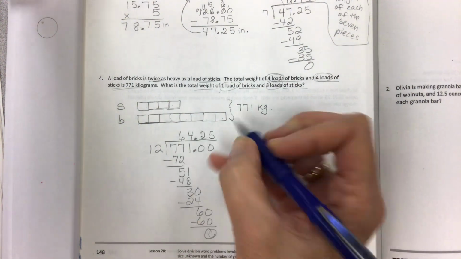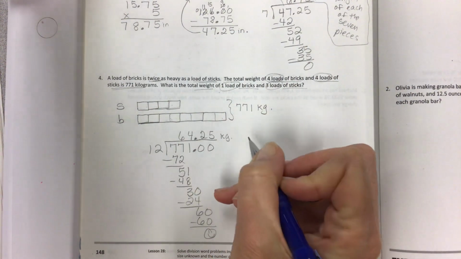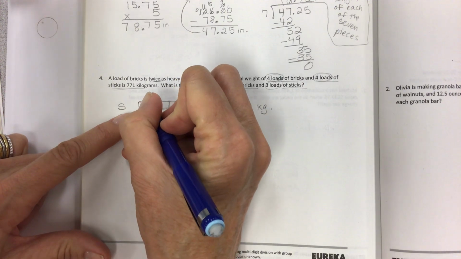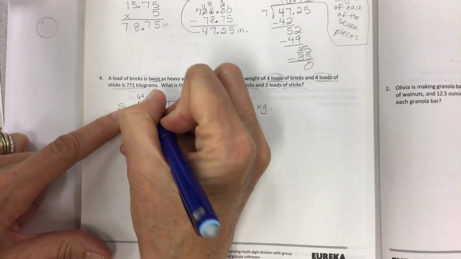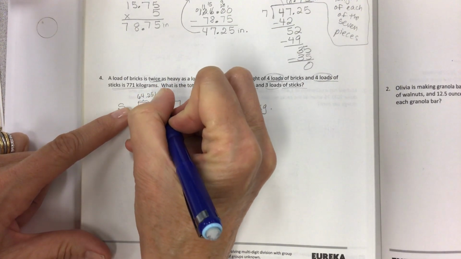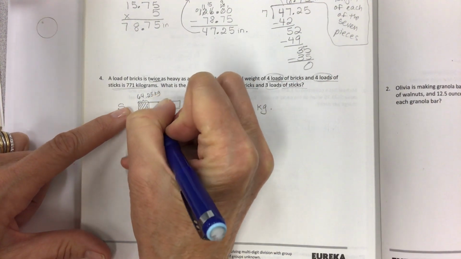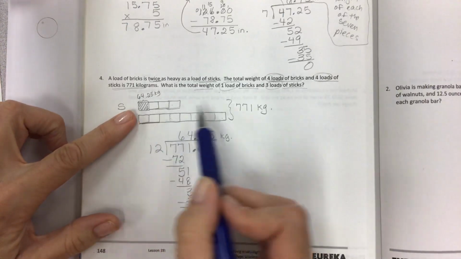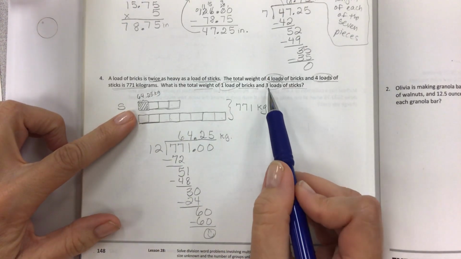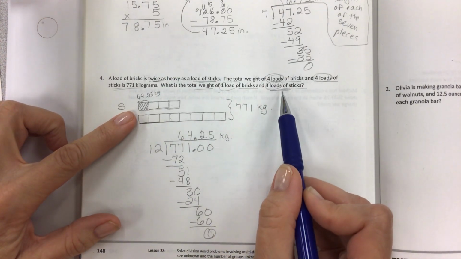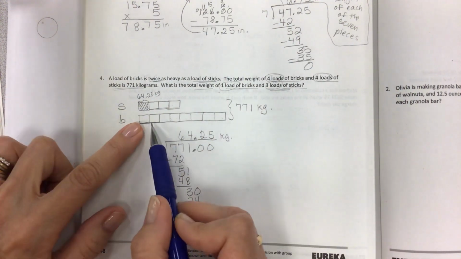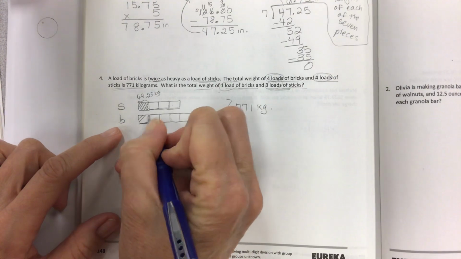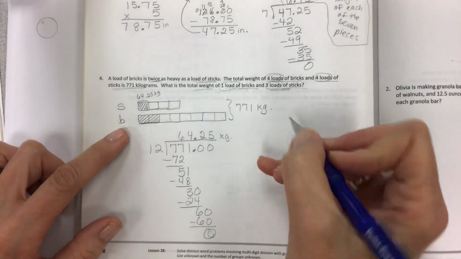So what does this mean? It's kilograms, okay, in one piece. 64.25 kilograms for one. Okay, now that you have one load of sticks, you have to figure out, well, what's 3 loads of sticks and what's 1 load of bricks? 1 load of bricks is double that because this is 1 load of bricks.